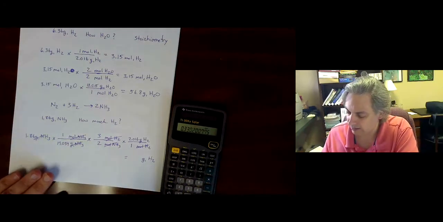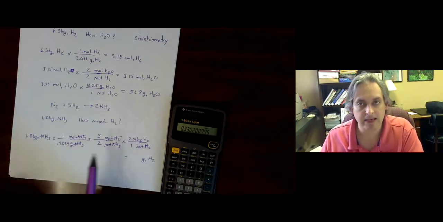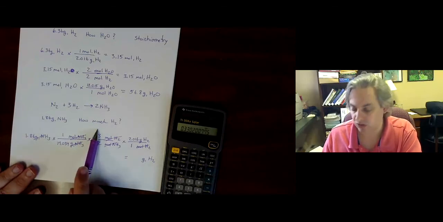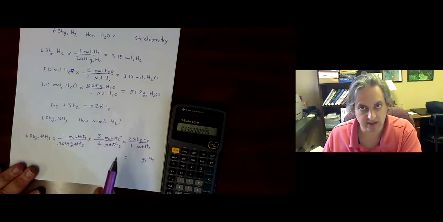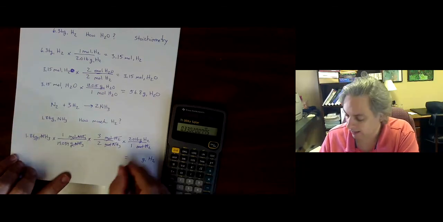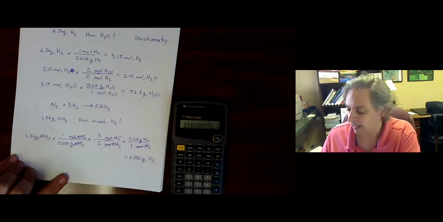Let's look at the significant figures. So notice our molar masses all have many significant figures. This is an exact ratio, so we ignore that. You ignore exact numbers for significant figure purposes. So this is the only number that we care about for significant figures, which has 3. So that means our answer has to have 3, which is going to be 0.330 grams of hydrogen.